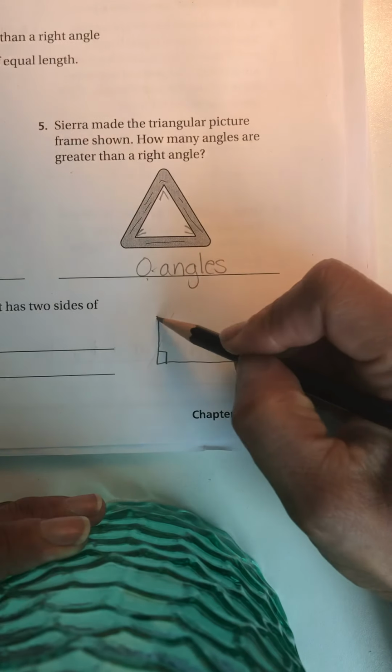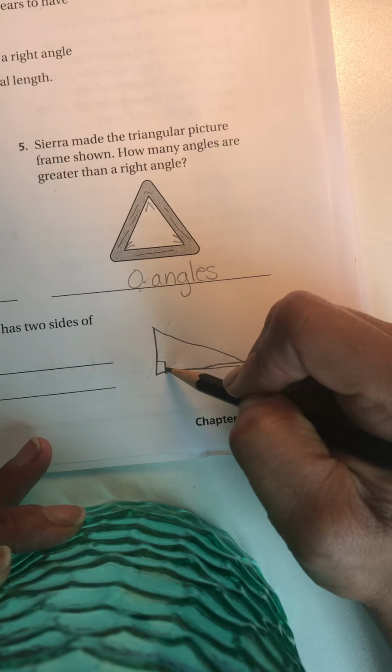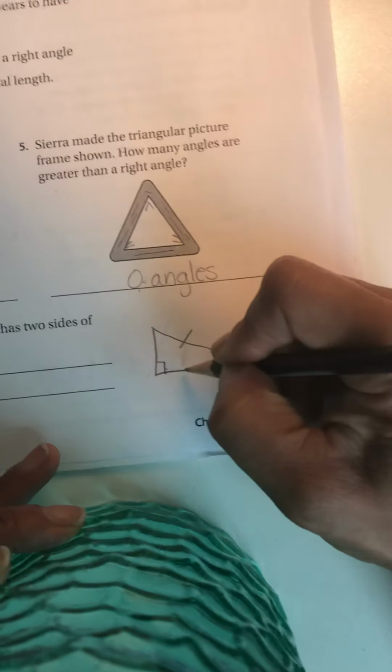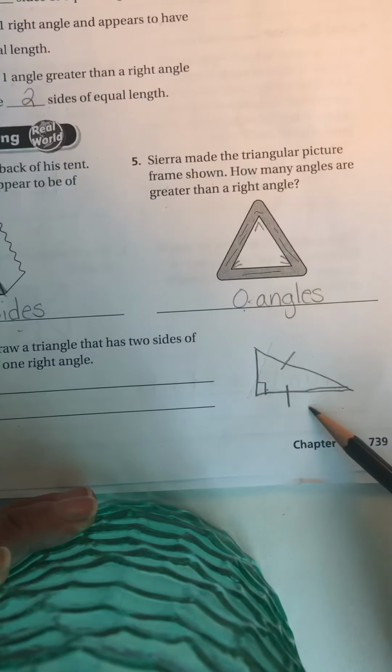1 right angle. So I already made that. Here is the side that makes the right angle, and 2 of the sides are of equal length. So this side and this side are the same length. Okay, and it says check your work. So you don't really need to write anything here. You just had to draw the picture.